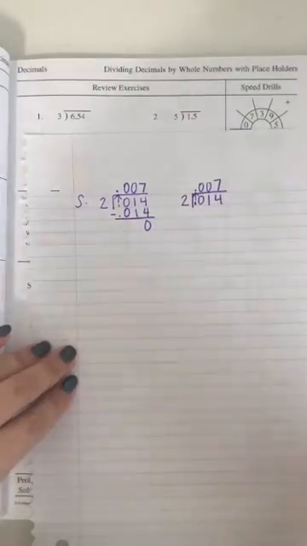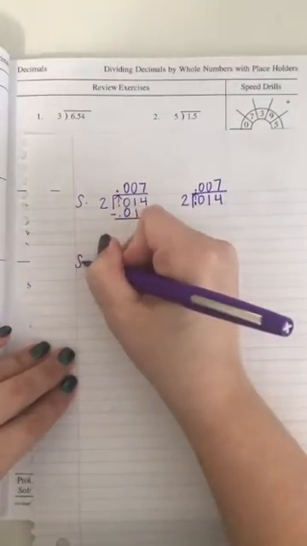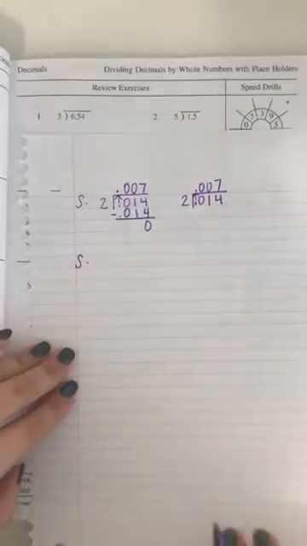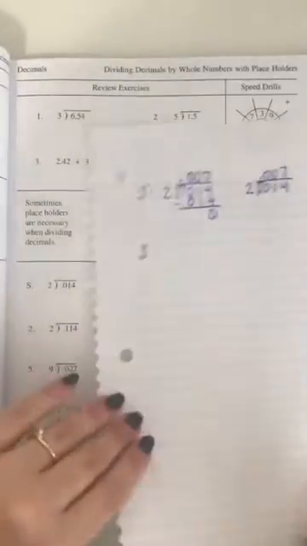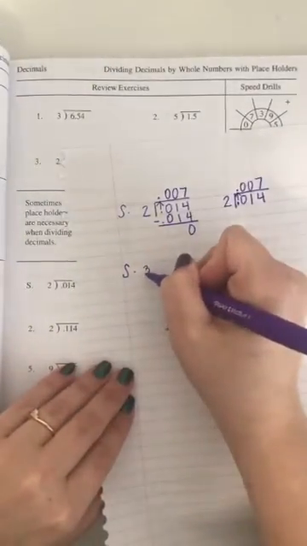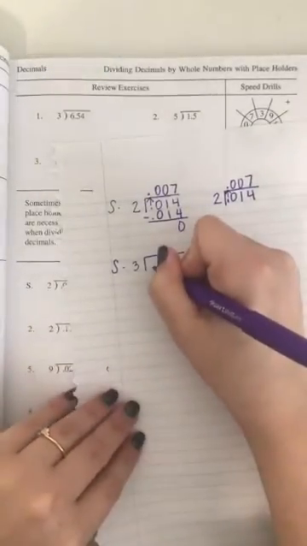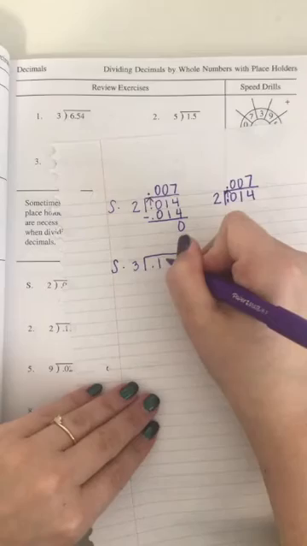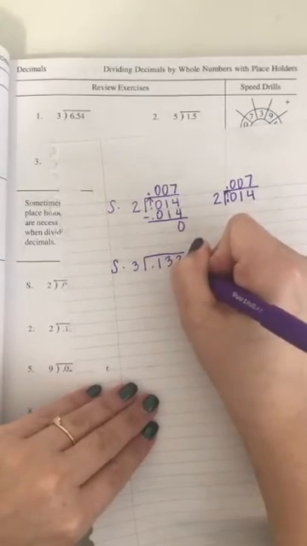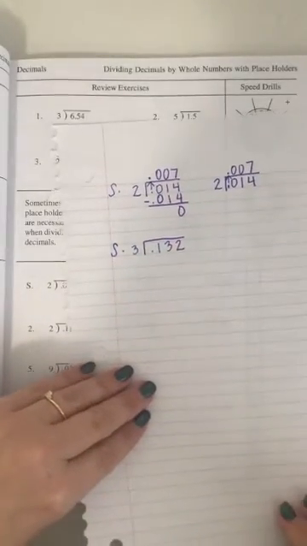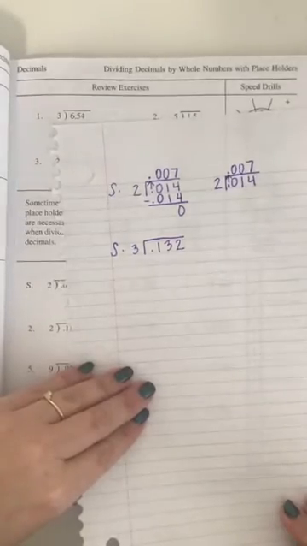So let's move on to our second sample here. We have 3 into 0.132. So let's see if we need any placeholders here.